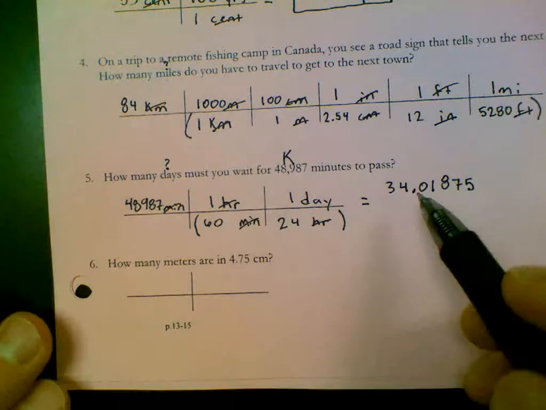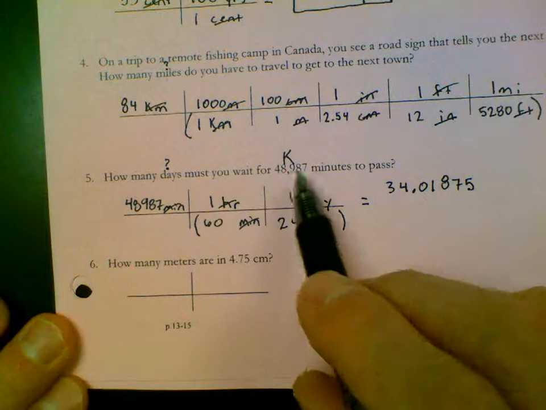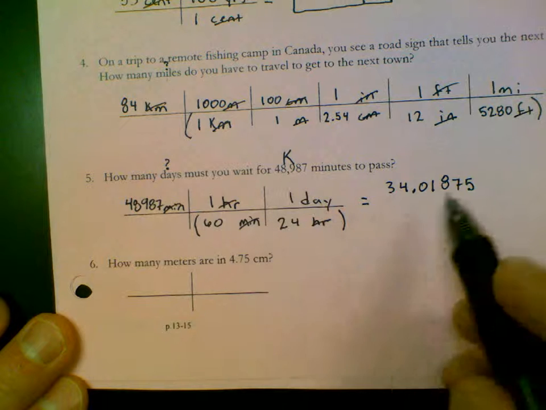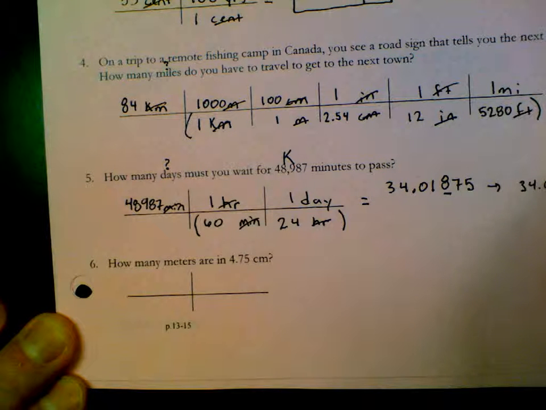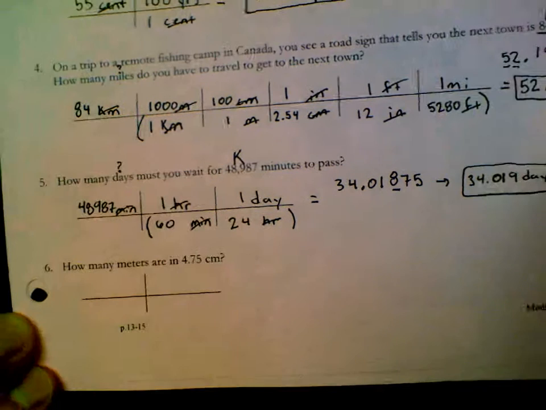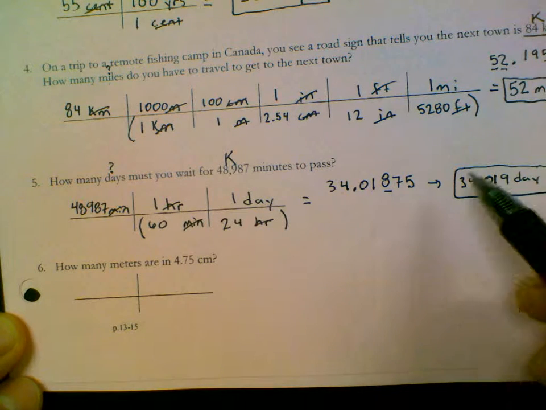We are allowed to have 3 sig figs, or excuse me, 1, 2, 3, 4, 5 sig figs, which turns into 34.019 days. Like so. 8 followed by 7 rounds that 8 right up.